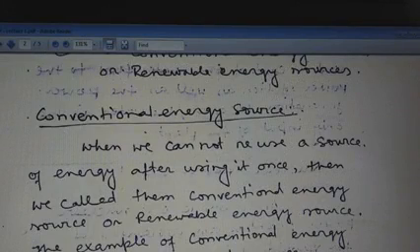When we cannot reuse a source of energy after using it once, we call it a conventional or non-renewable energy source. Examples of conventional energy sources are petroleum, nuclear energy, natural gas, etc.